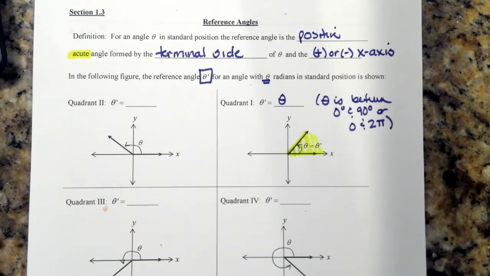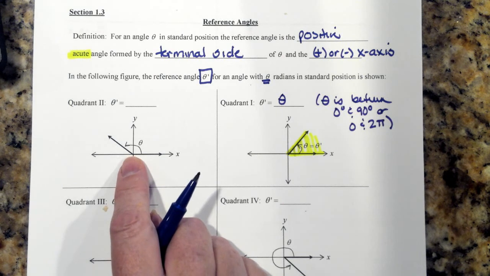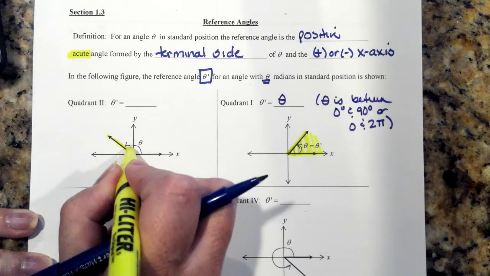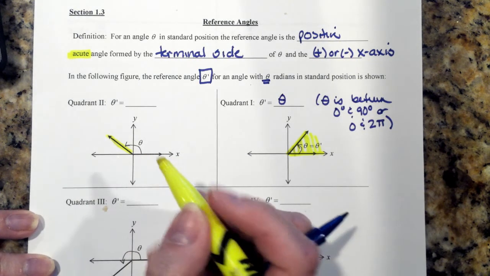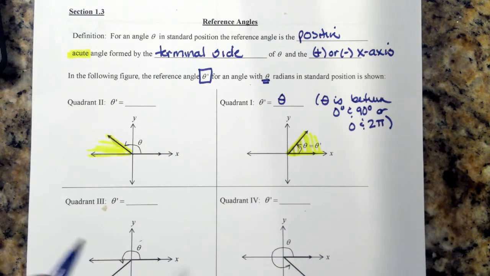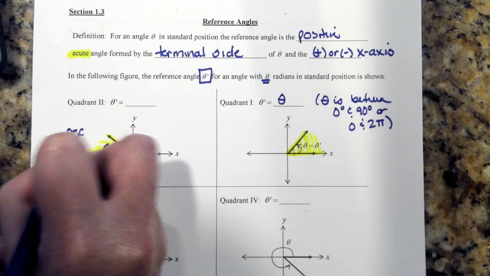Now the difference is what happens if your terminal side is in quadrant 2. Clearly this is going to be an obtuse angle because the angle measurement is greater than 90 degrees. Your reference angle, again, is formed between the terminal side and the positive or negative x-axis. So right here is your reference angle.